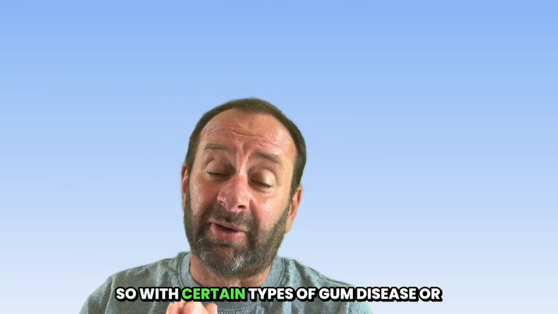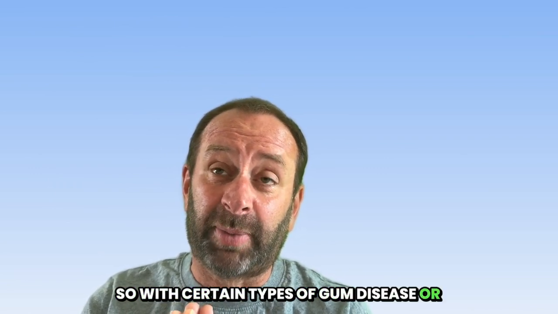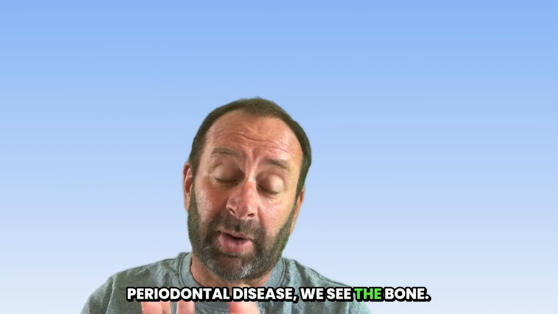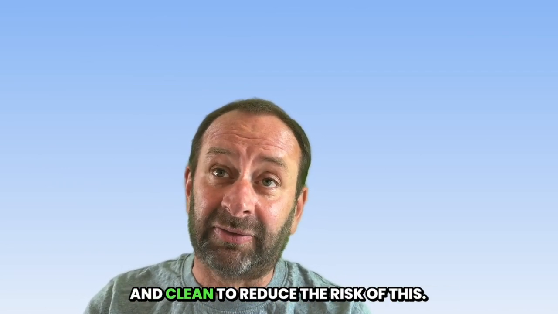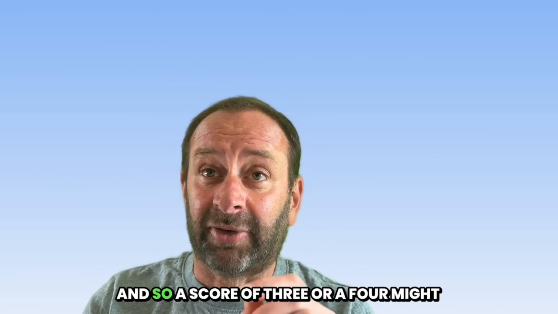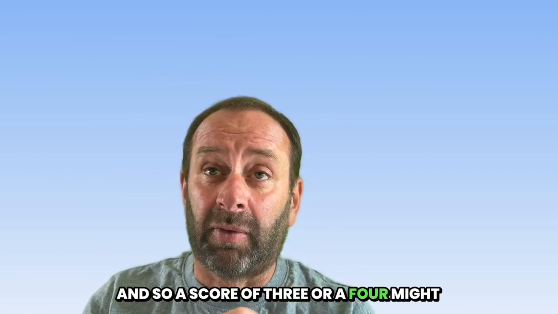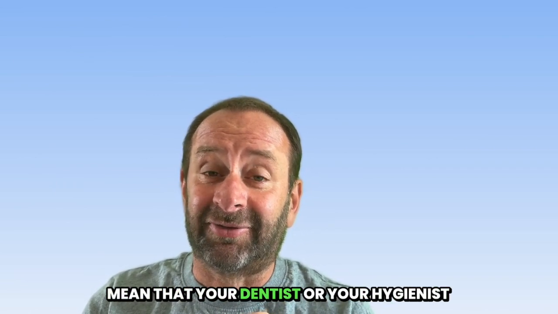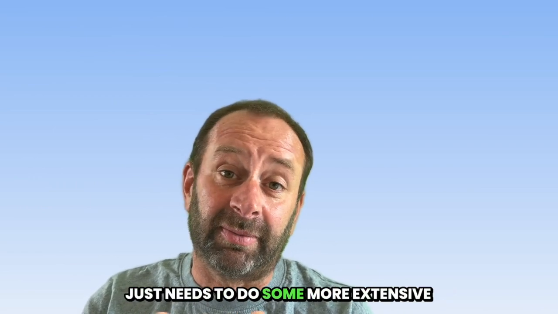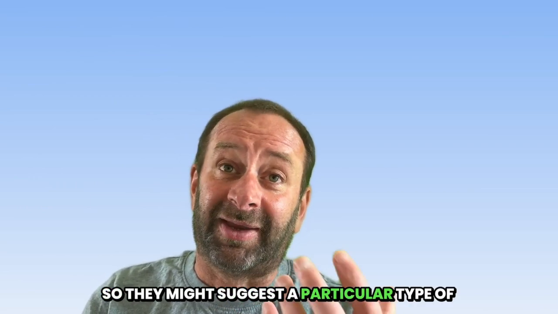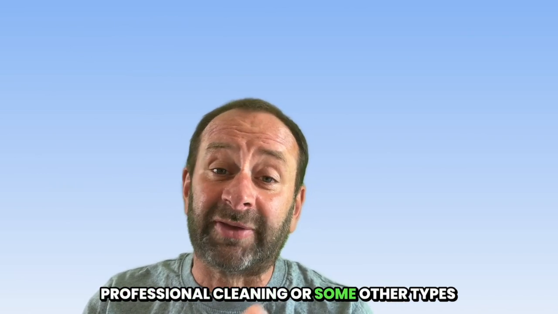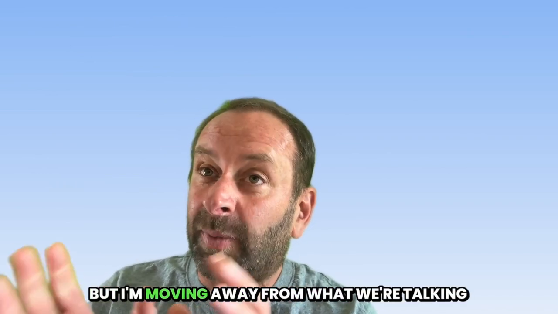With certain types of gum disease, or periodontal disease, we see the bone moves away from the teeth, and that's why it's important that we keep our teeth nice and clean to reduce the risk of this. So a score of 3 or 4 might mean that your dentist or your hygienist just needs to do some more extensive checks. They might suggest a particular type of professional cleaning or some other types of treatment. But I'm moving away from what we're talking about.